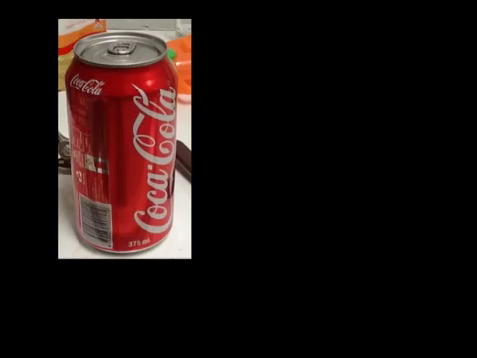So in this can I have a couple of features. I have the top of the cylinder, I have the body of the cylinder, and I have the bottom. Those are the three things that we need to know about. So the top, body, and the bottom.